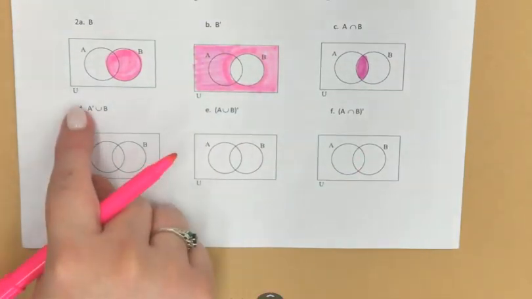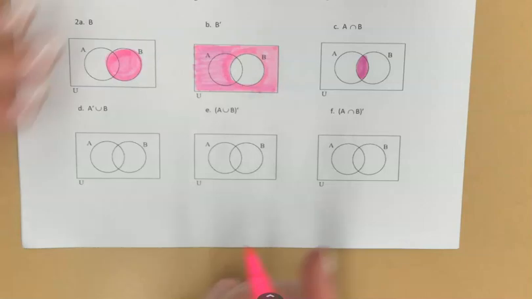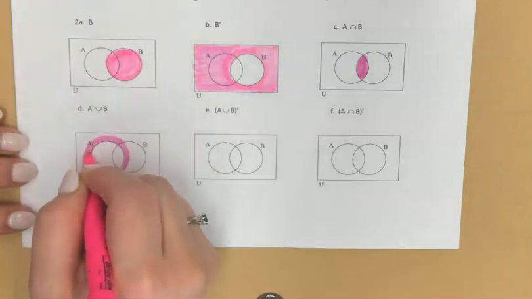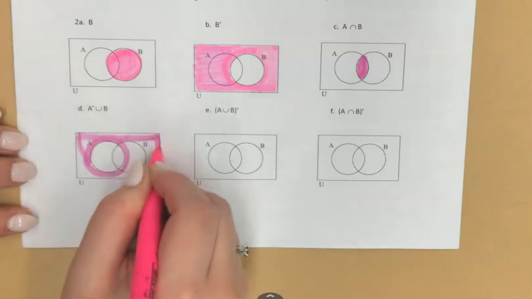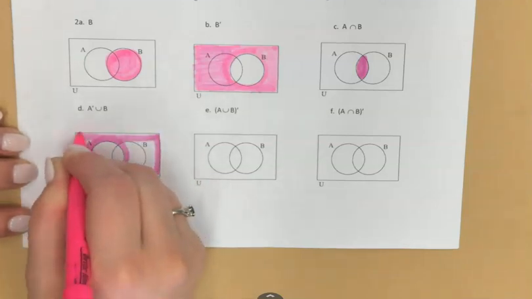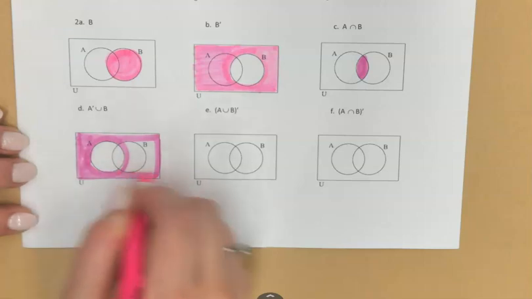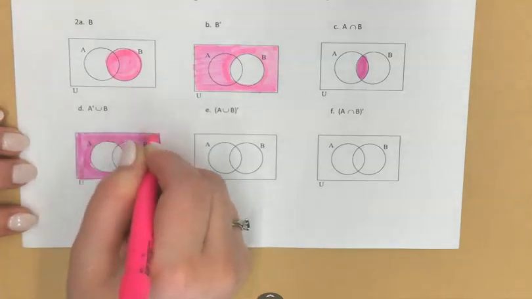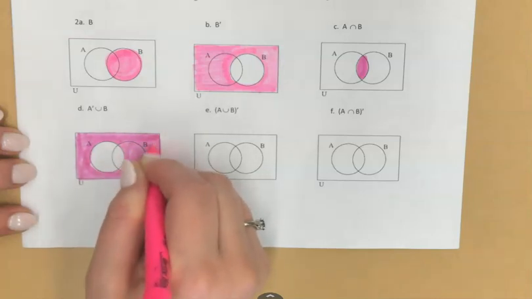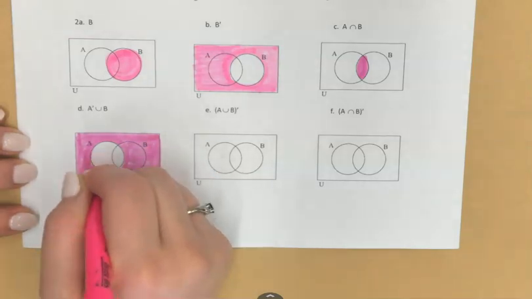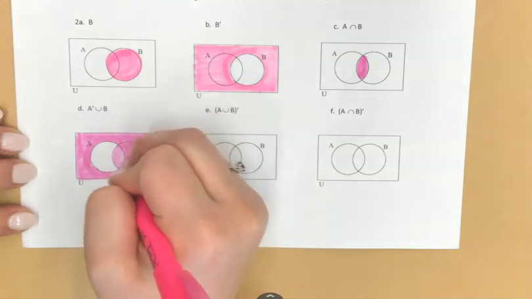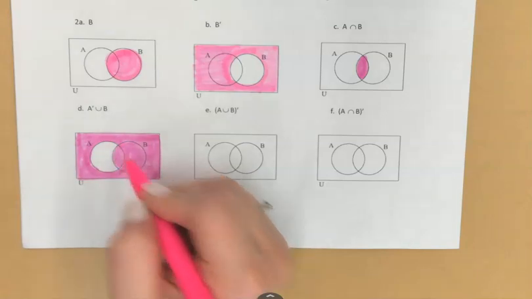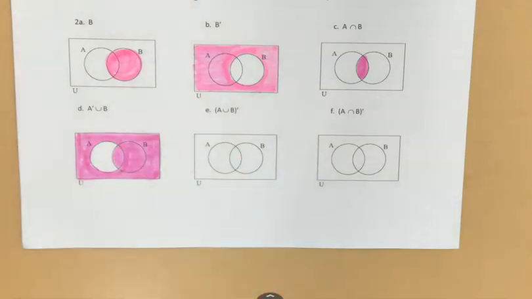On D, not A union B. So not A is going to be everything outside of A. So everything around it and the outside rectangle. Now the next part says union B. So that means I need to come in here and make sure all of B is also shaded. So I'm going to be adding in that piece in the middle there.